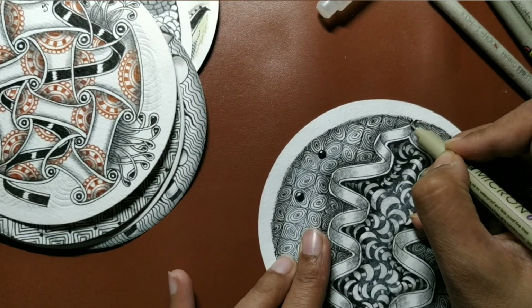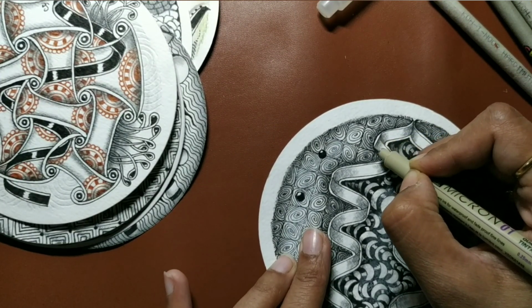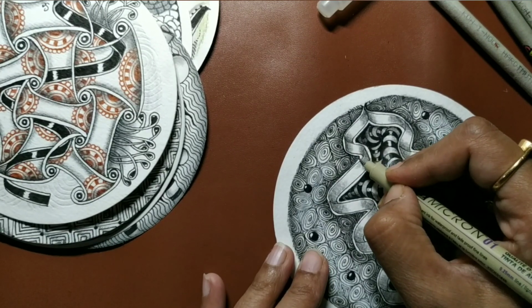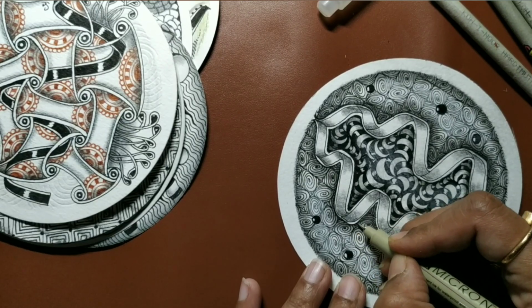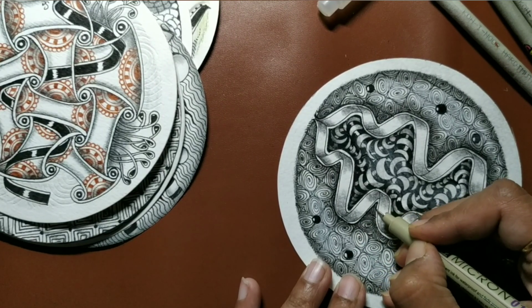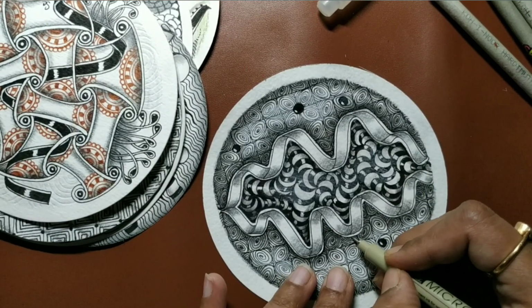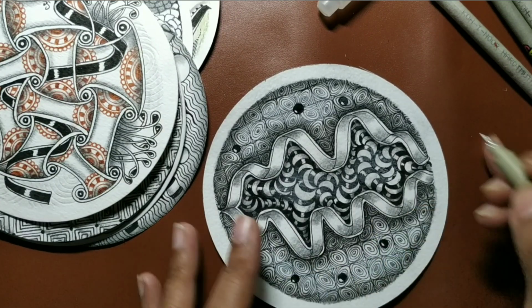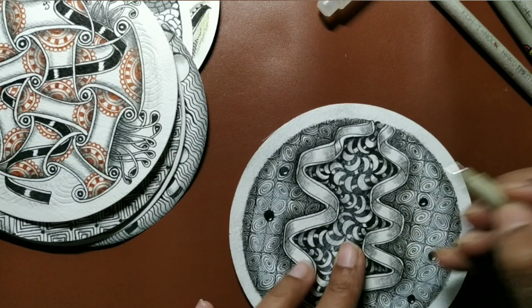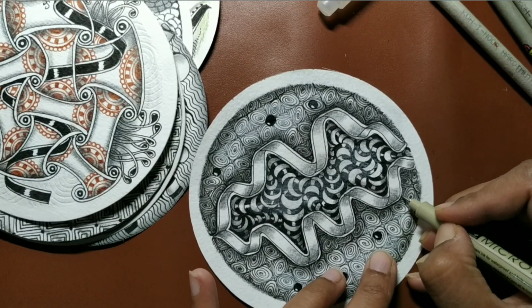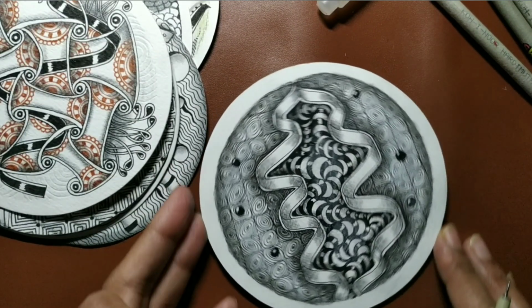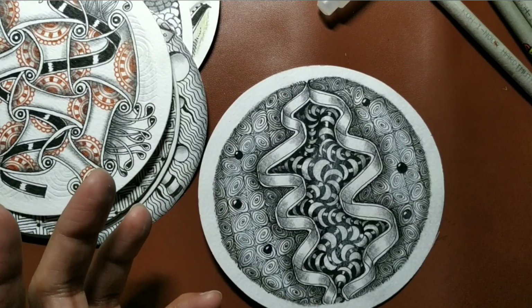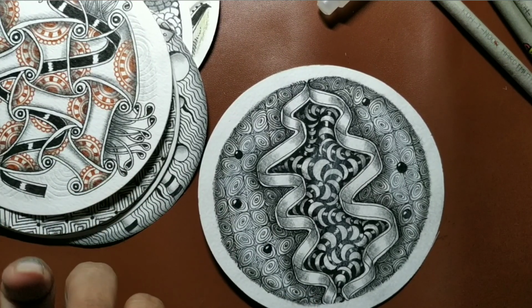And same on the other side. Yeah. If you want, you can add something to your ribbons also, but that's entirely up to you.